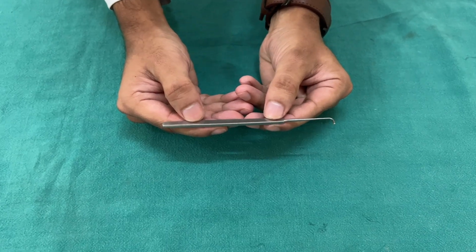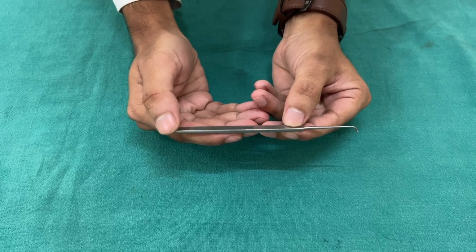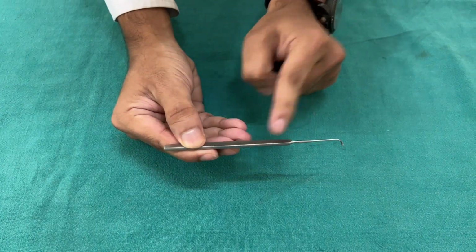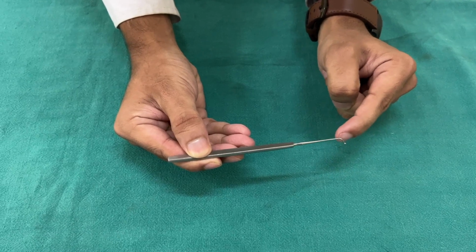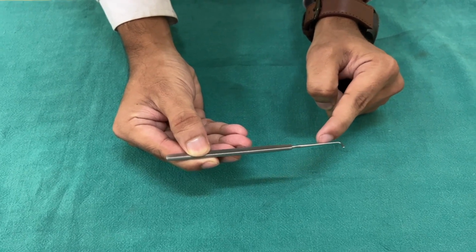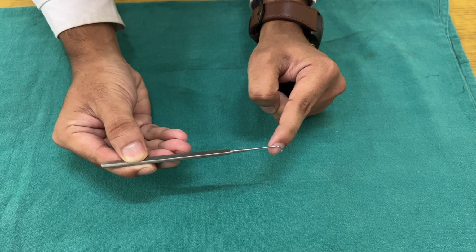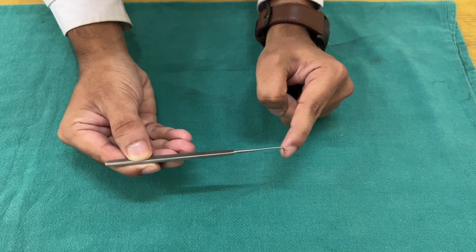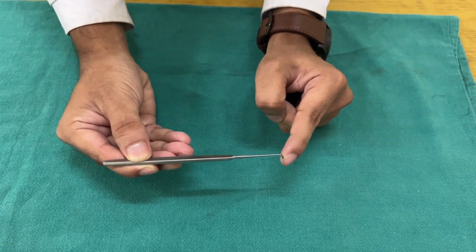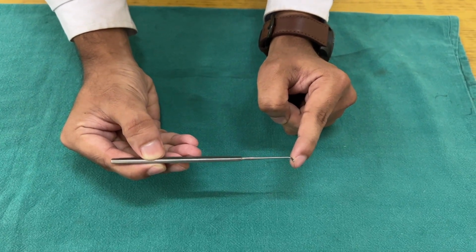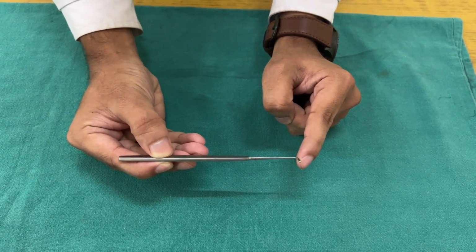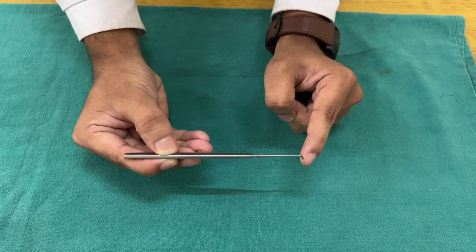So this is a lens expressor. It is also called lens hook. It has a flat metal handle with a round curved end, and this end is perpendicular to the flat metal handle. It is used to express the nucleus during extracapsular cataract extraction surgery. When the muscle hook is not available, it can be used secondarily as a muscle hook as well. So the name itself is lens expressor, but because of its secondary use, it is also called lens hook.